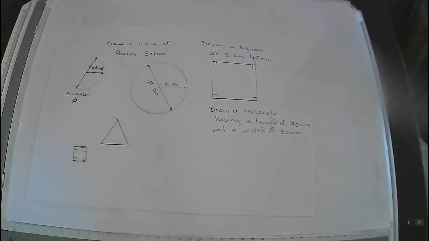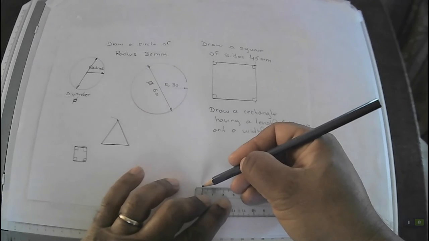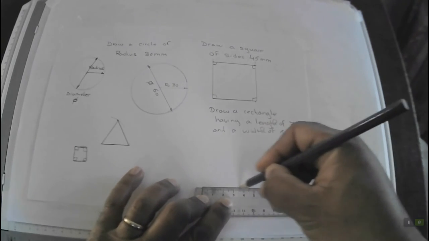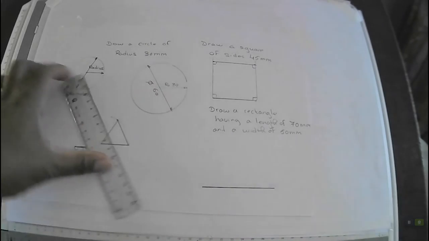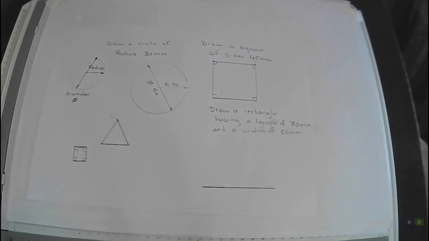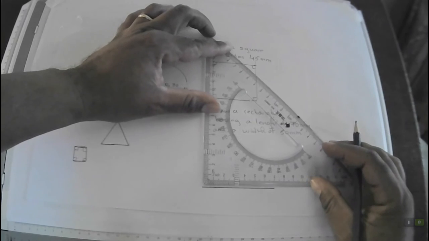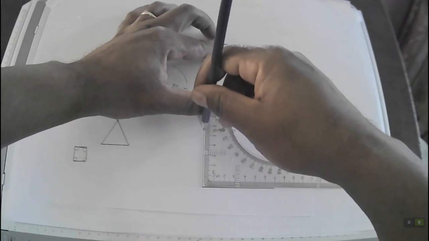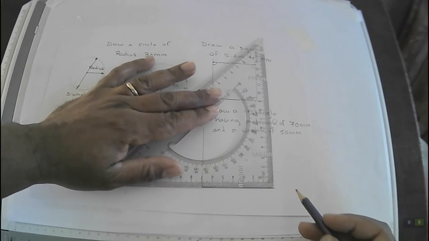As for the square, we can draw a length of 70 starting from 0 to 7 here, and we make a line at right angle at one end of the line. Same thing on the other end.